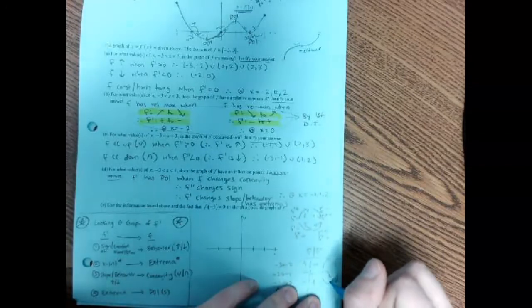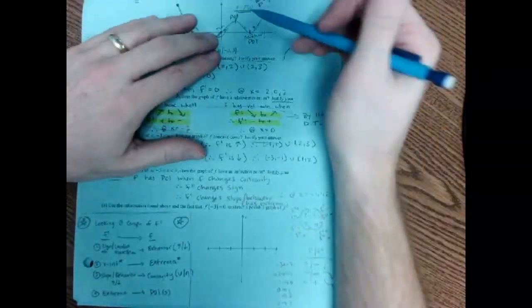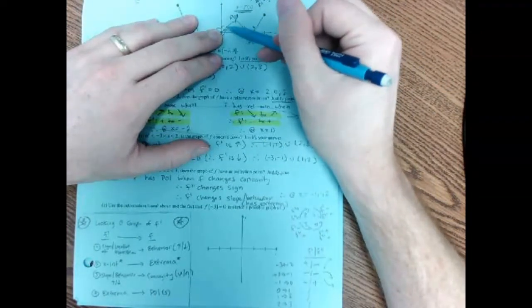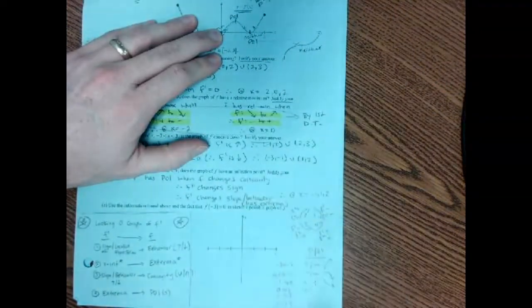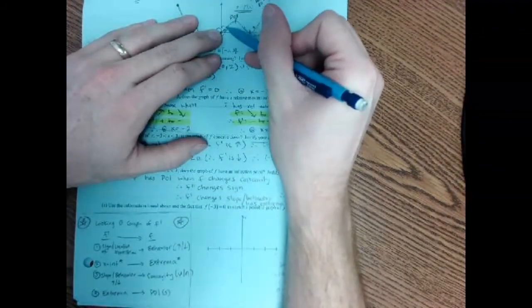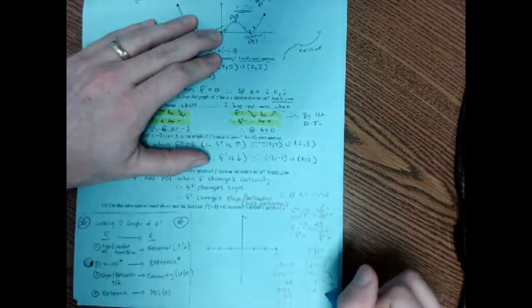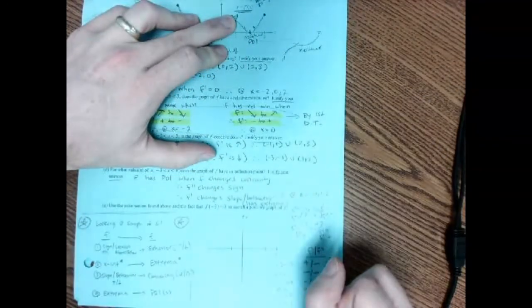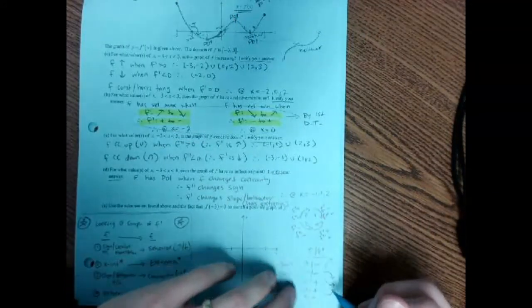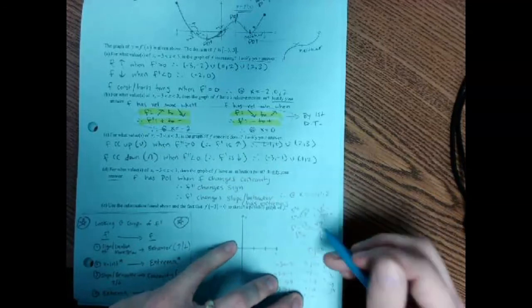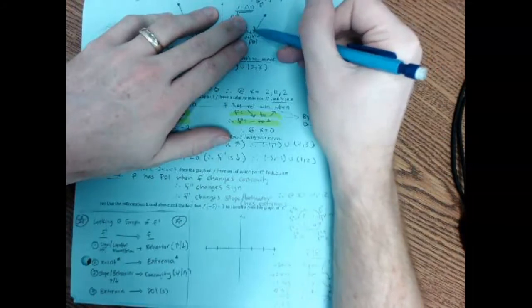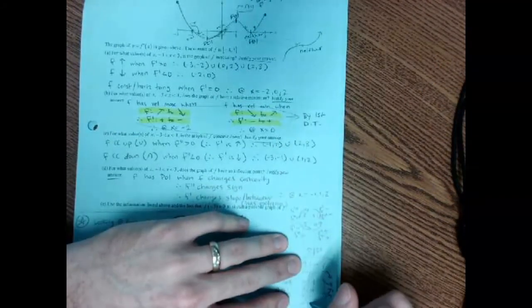Okay, between 0 and 1, right? Looking at this piece, it's above the x-axis, so your first derivative is positive, and this part has a positive slope. So your second derivative is positive, so it's your plus plus. Here you have above but negative slope, above but negative slope. And so that one is going to be plus minus this one. And then the last one from 2 to 3, it's above and it has a positive slope. So it's above, positive slope.